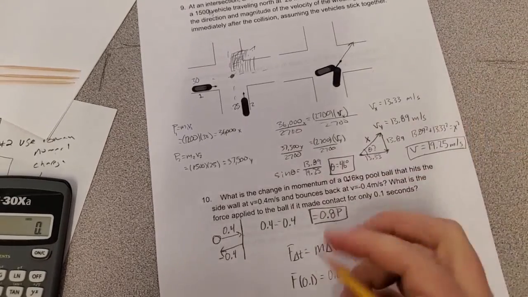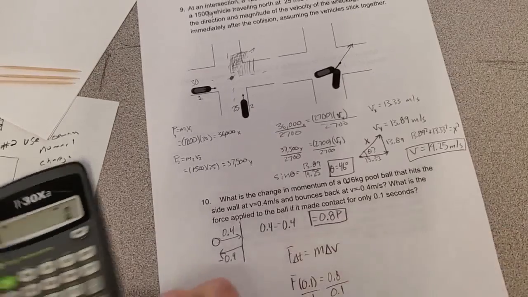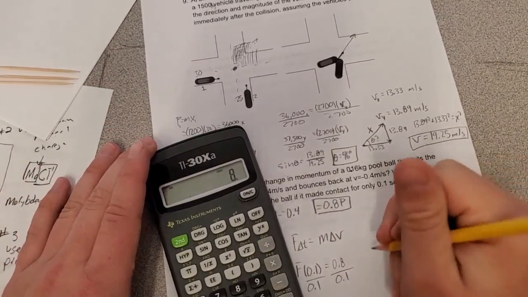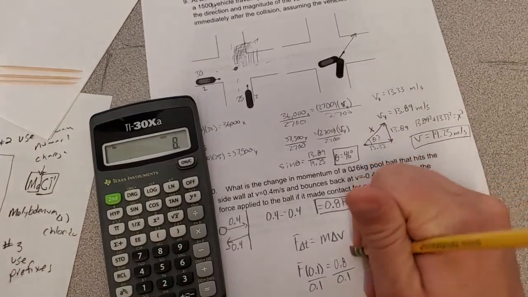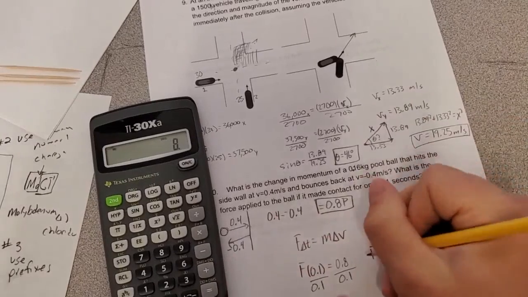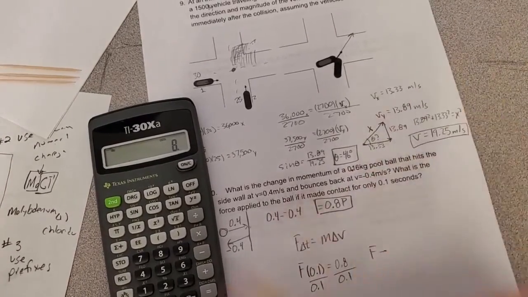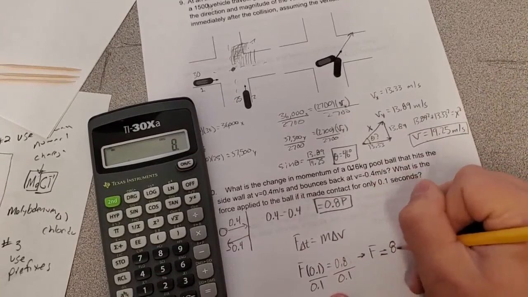To get the force, we just divide by 0.1. Okay, 0.8 divided by 0.1 equals a force, which means the force applied to the ball is equal to 8 newtons.